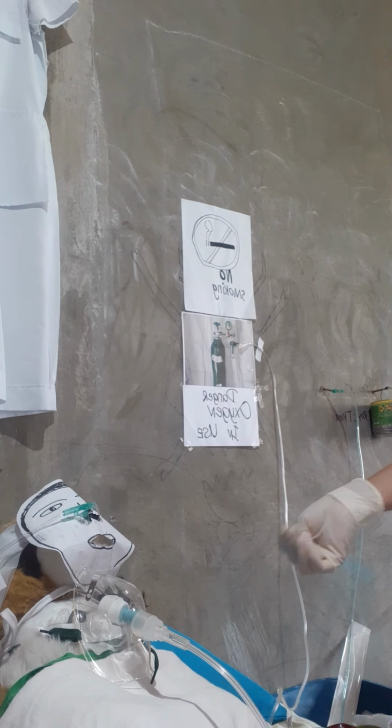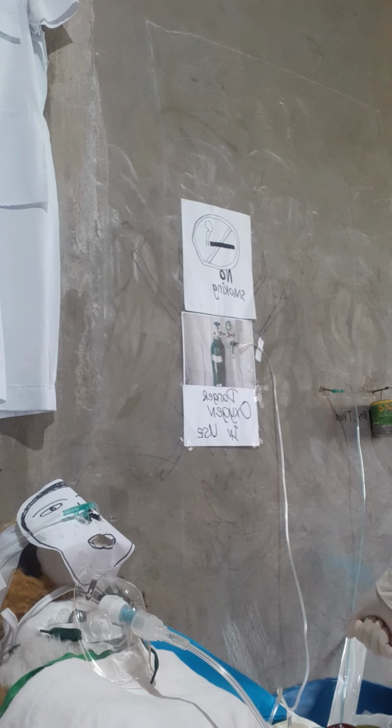Then afterwards, remove the face shield or mask, then goggles, and then remove the gloves and discard. Afterwards, perform hand hygiene.